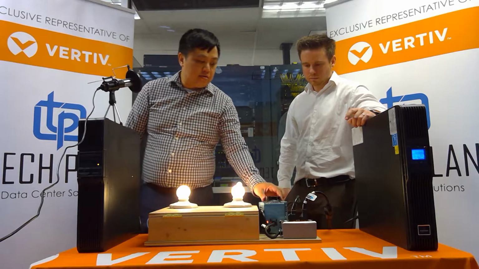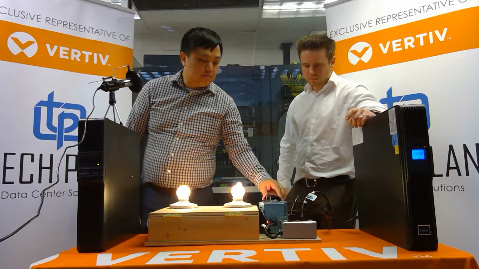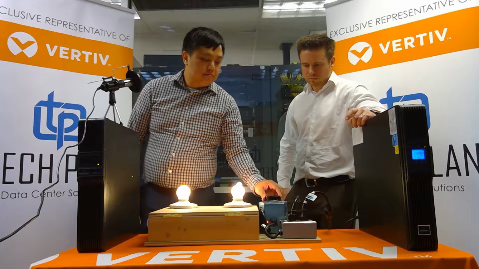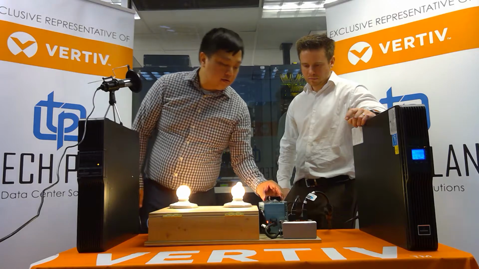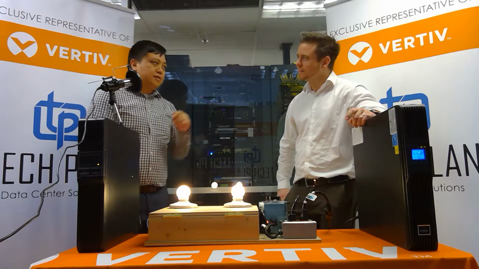Let's go ahead and continue to drop that voltage. So we're going to drop this. We're down to about 75 volts. And right about here, we hear the click. So now that is at its battery.